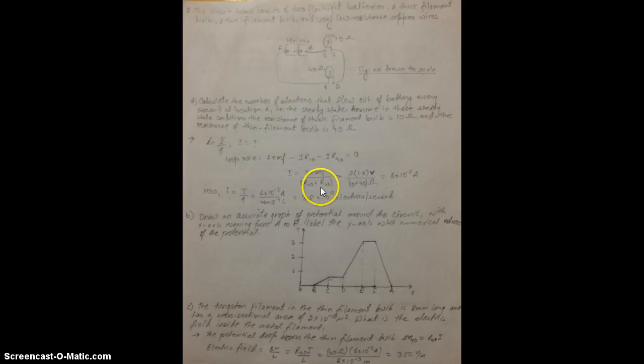We can calculate I equal to 2 EMF divided by R10 plus R40, and our answer is 6 times 10 to the power negative 2, which is the conventional current. If we put the value in the equation here, we get our small i, and the answer is 3.8 times 10 to the power 17 electrons per second.